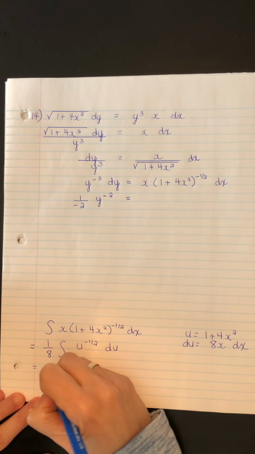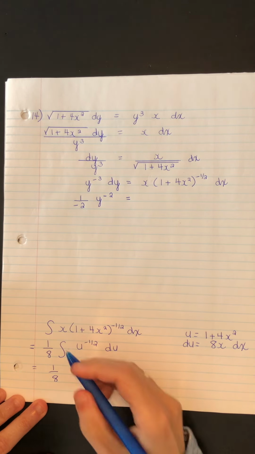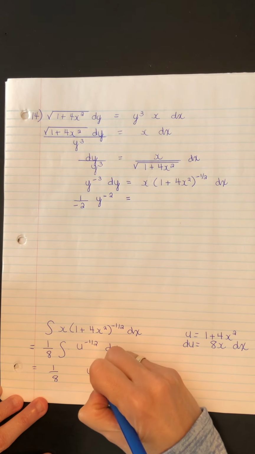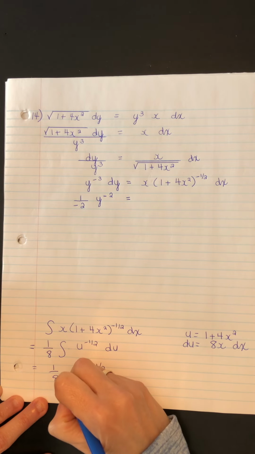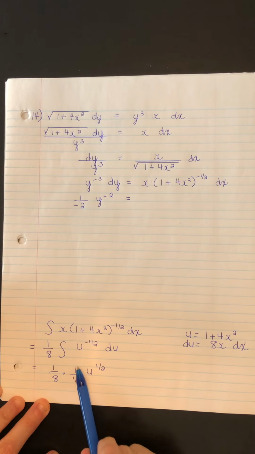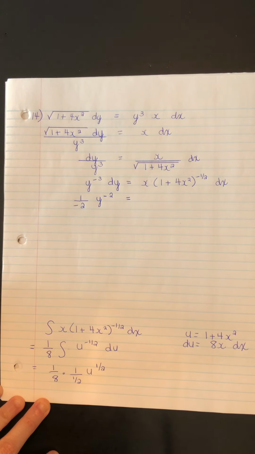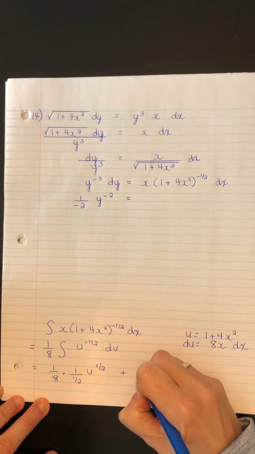And now all you do is integrate u to the negative half using that basic rule. So we take negative half and add 1 to it. That gives us a positive half, and in front of it would be 1 over 1/2. And of course, that is multiplied by the 1/8 that was there already. And then we would also have a plus c here.